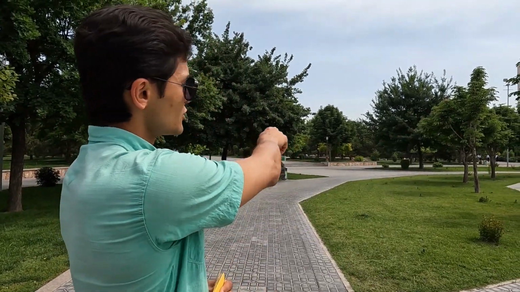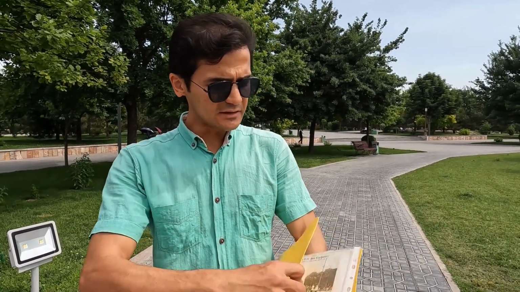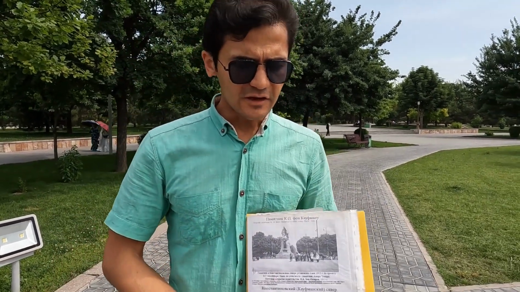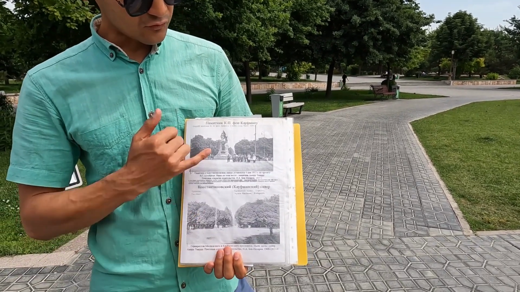So what was in this square originally? This square was just a crossroad. The road on which we are standing was used just as a traffic road going through the square, and it remained a simple crossroad for traffic until 1913. In 1913, they put the first statue, for Konstantin Petrovich von Kaufmann.